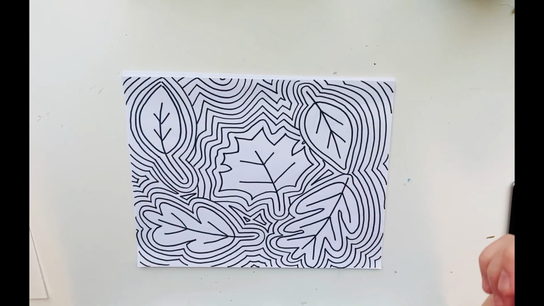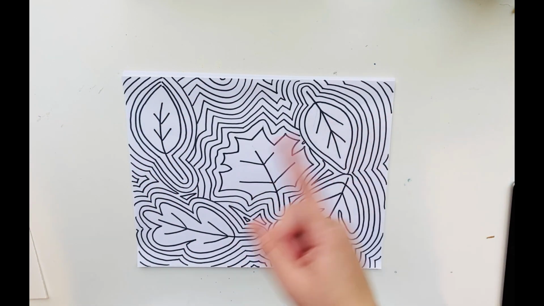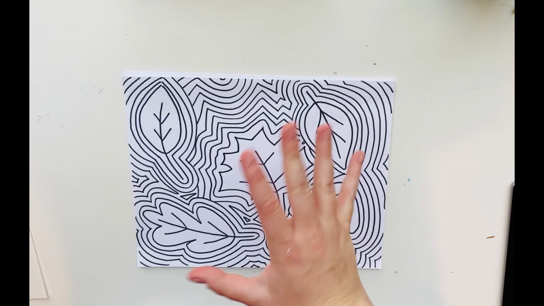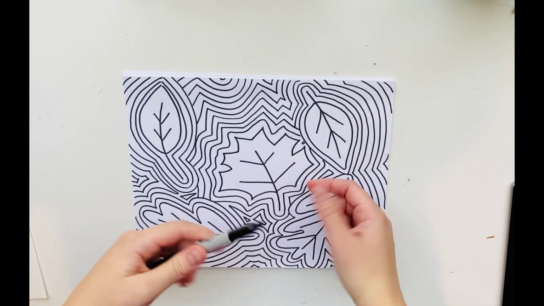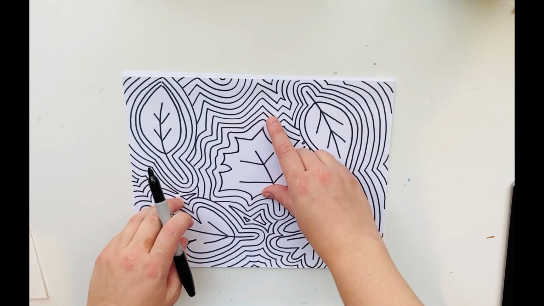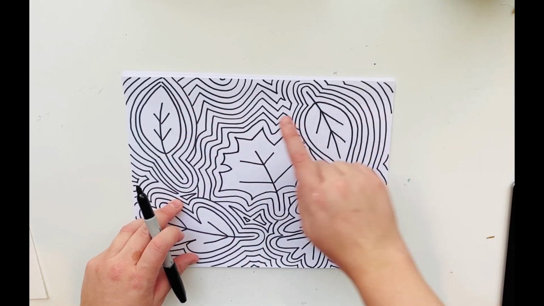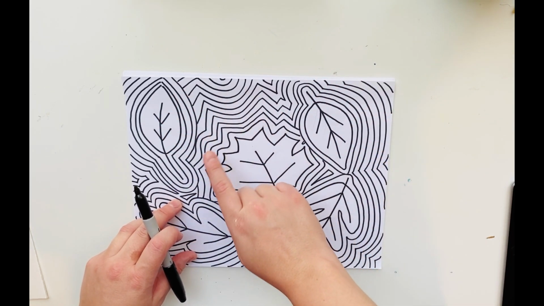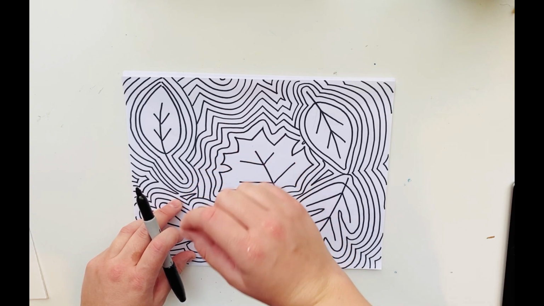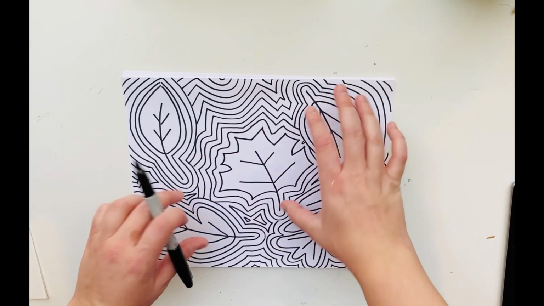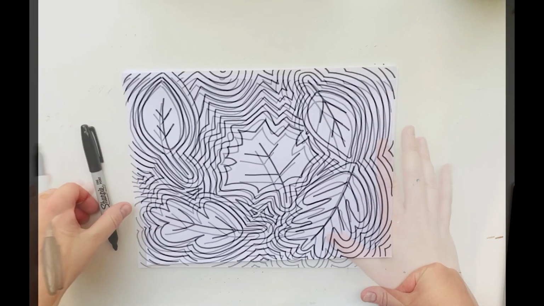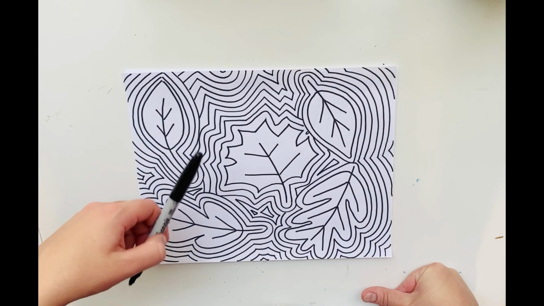Okay, today's project is going to be just a quick review of contour lines, but this time instead of just regular contour lines, we're going to use contour parallel lines. We're going to create a composition of a variety of leaves and then add parallel contour lines or parallel outlines around the leaves to fill in all the empty space. So the contour lines that we're going to use are parallel lines.